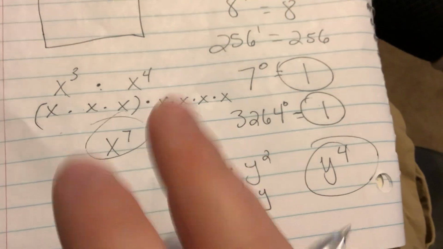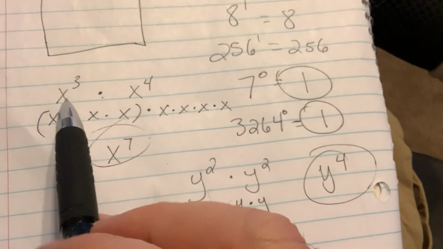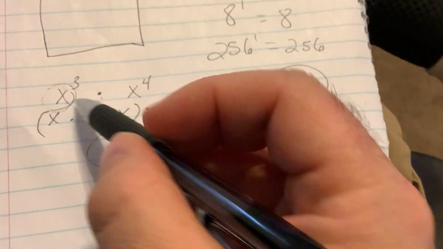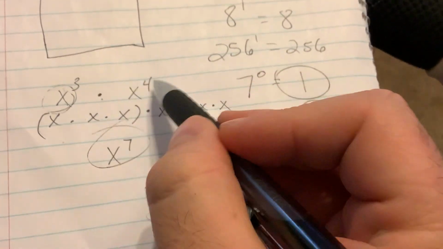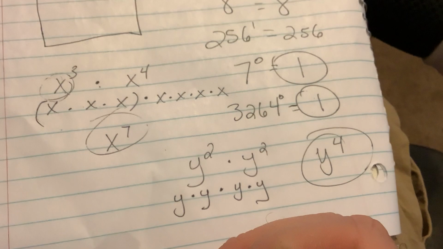So when you're multiplying two things, you could take this same, we call this a base. You keep the same base, and you just add the powers, add the exponents, okay?